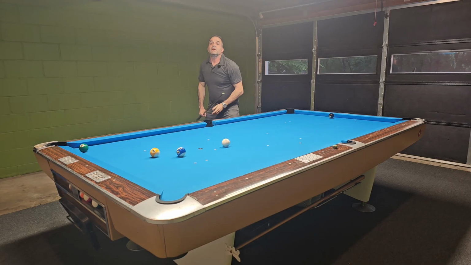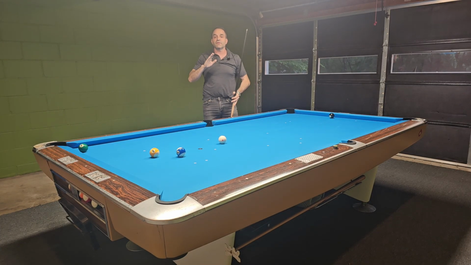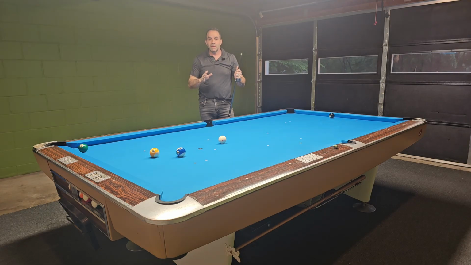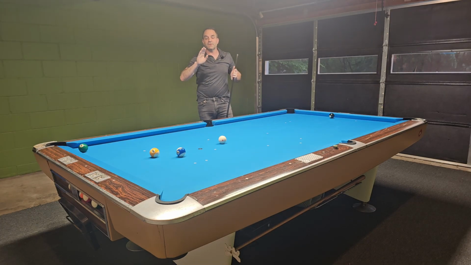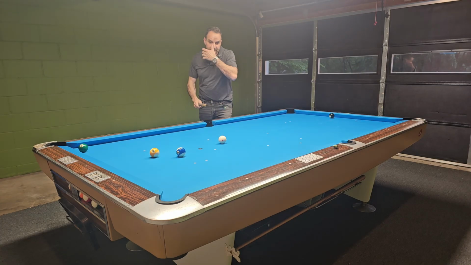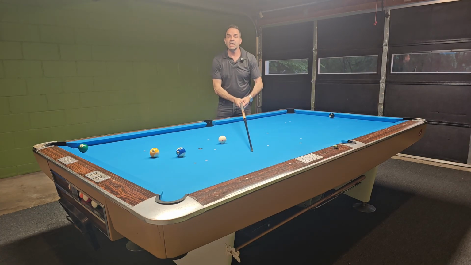By the time I'm ready to strike, it's a pause, a breath, one last visualization to make sure everything's good, and then I pull back and everything is through forward of the cue ball, and that position is trust. Every single time it's trust. I'm just trusting my shot.